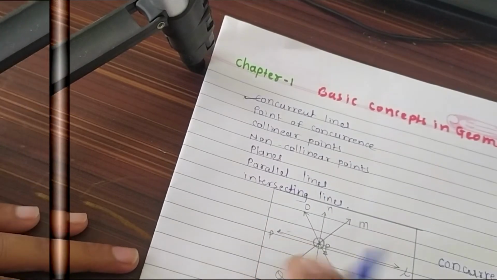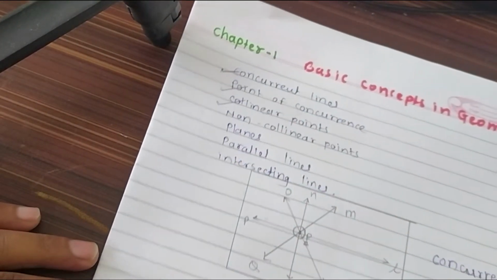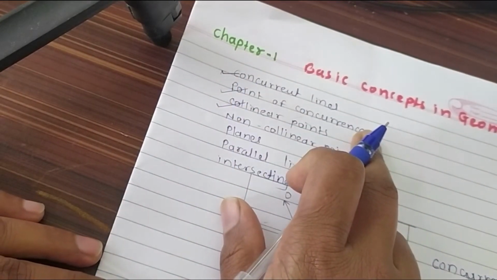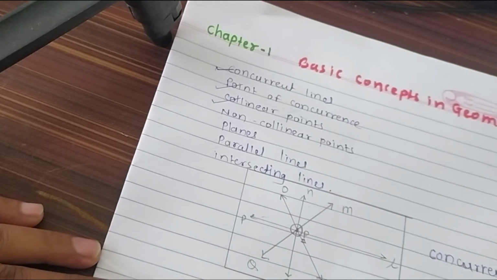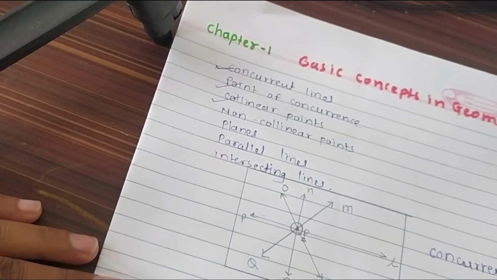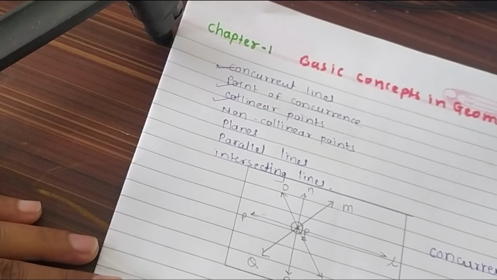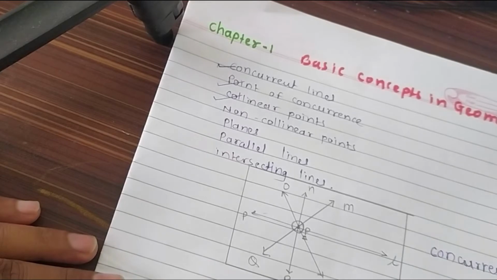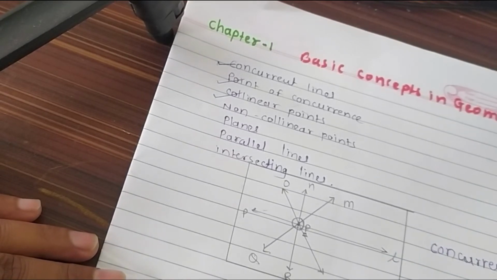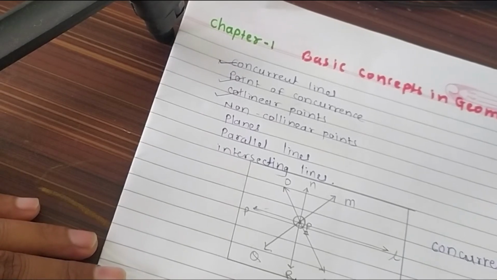Now the next is collinear points. What are collinear points? Three or more points which lie on a single straight line are said to be collinear points.